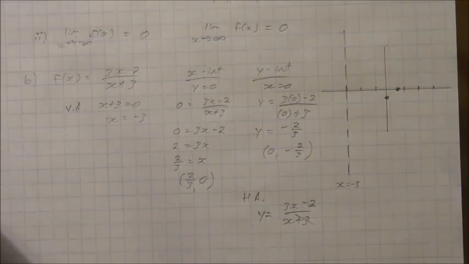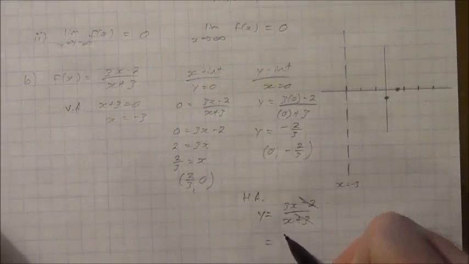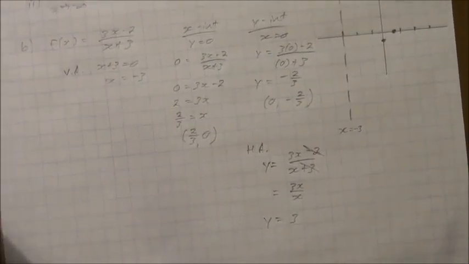Same thing if he's walking down the street and he loses $2. Will that have a huge impact on his wealth? Not really. So we can cancel that out. So we can say that that equals 3x over x. Now we simplify, and that gives us 3. So the horizontal asymptote is y equals 3.